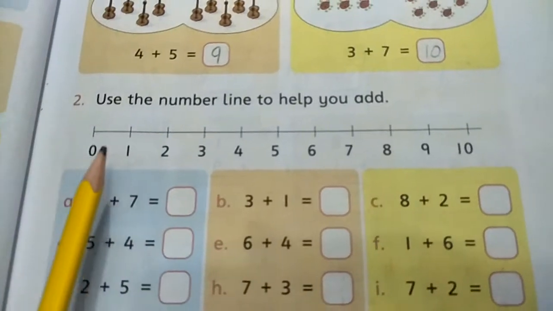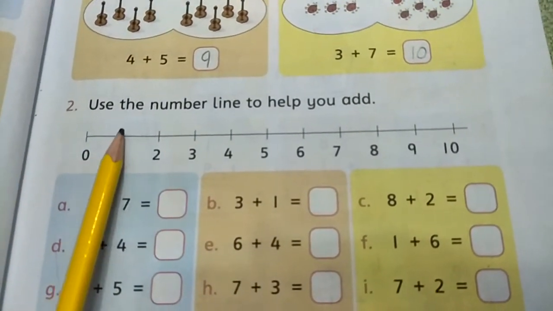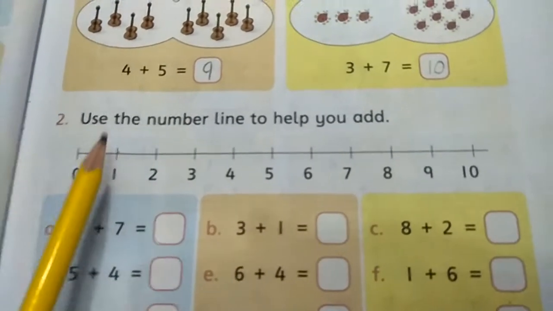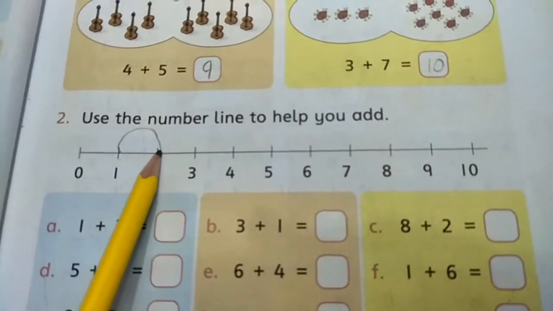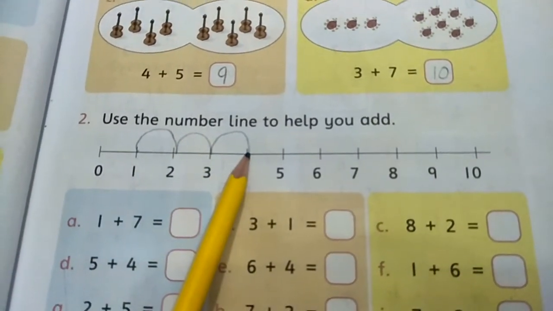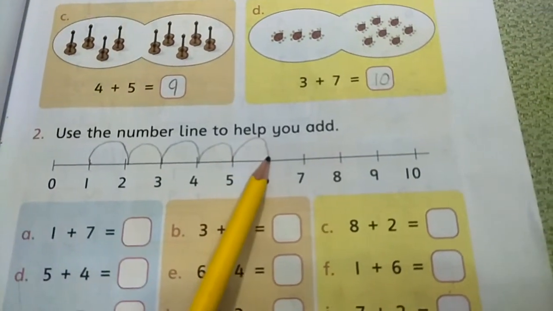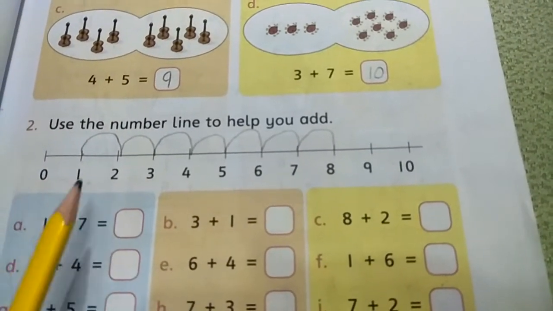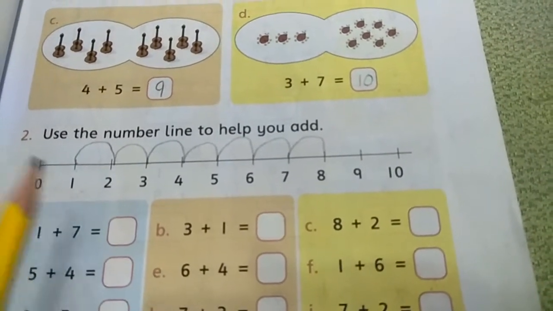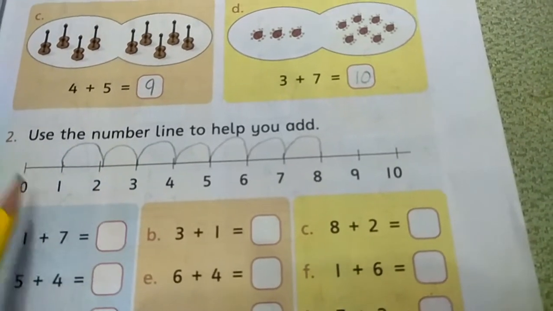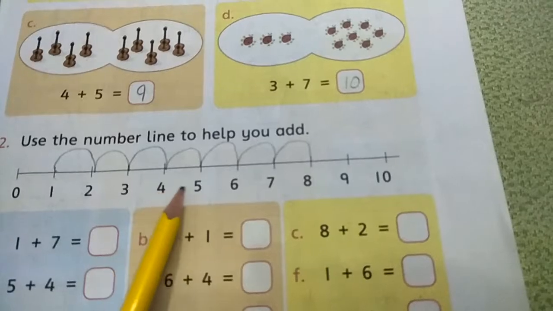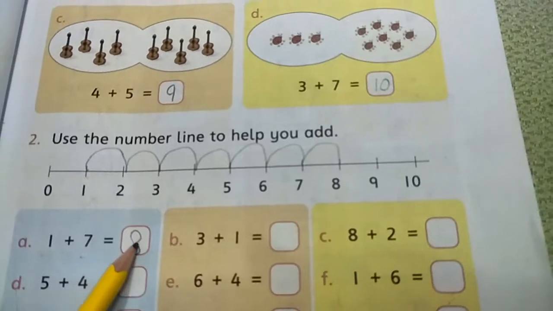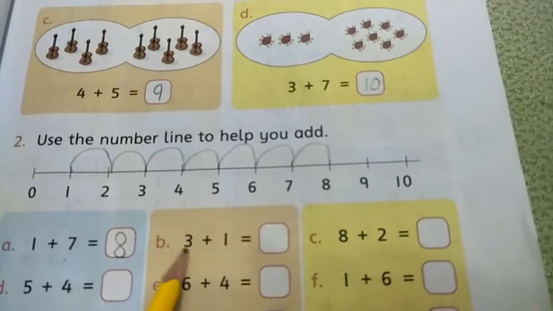On the number line, we have to jump on number 1. Here is number 1. From here onwards, we are going to add 7 in it. Let's jump together. 1, 2, 3, 4, 5, 6, and 7. Now, we have to count it again. From 1 till 8, we have to count how many numbers we have. 1, 2, 3, 4, 5, 6, 7, 8. 1 plus 7 is equal to 8. Very good.